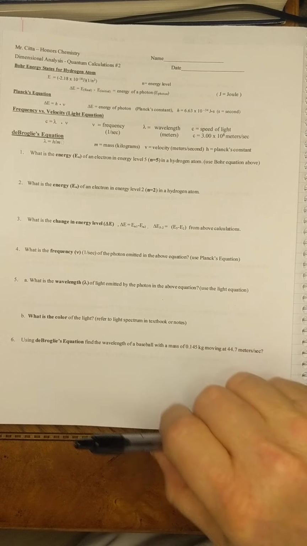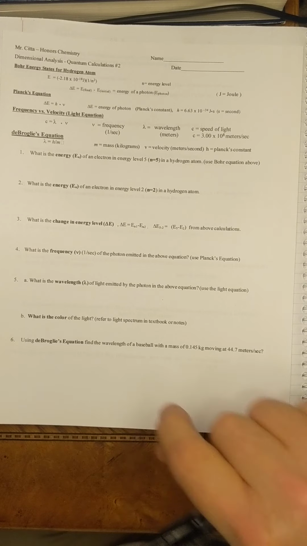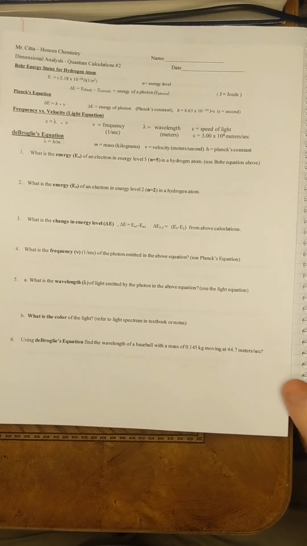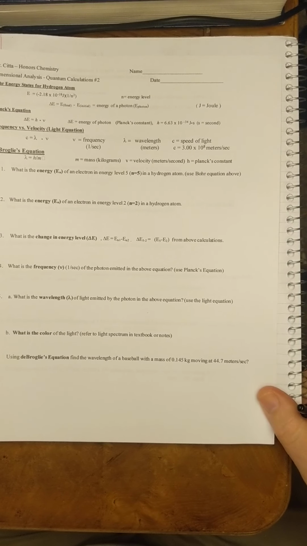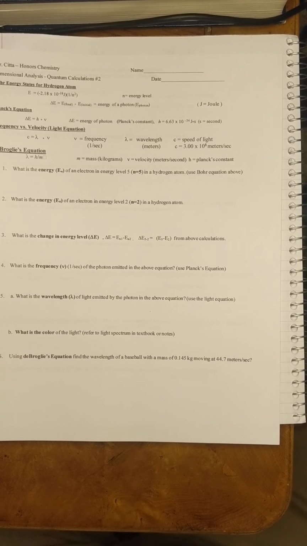This is Mr. Sida. I'll be doing chapter 6 today. We're dealing with quantum theory, and you should be familiar with light calculations and Planck's equation. And I'm going to start off by explaining where line emission spectra comes from.